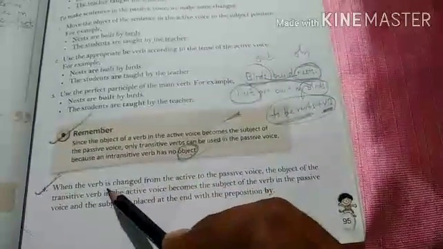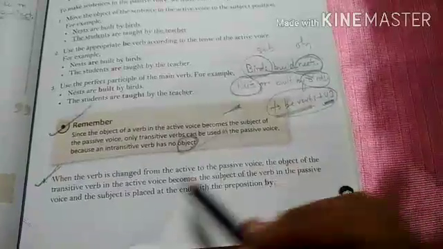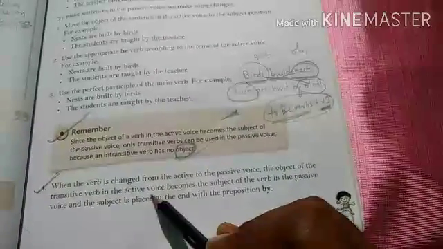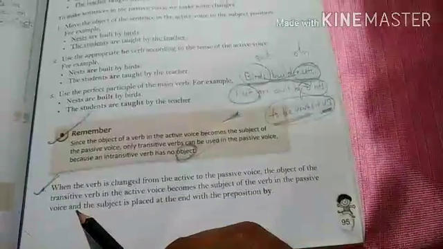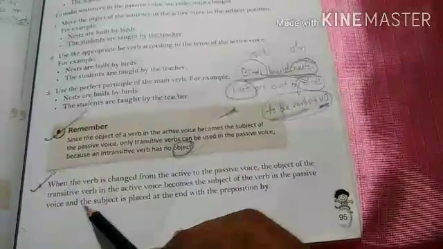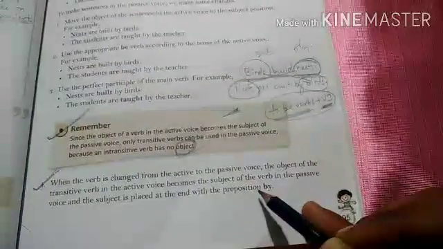When the verb is changed from active voice to passive voice, the object of the transitive verb in the active voice becomes subject, and the verb in the passive voice, and the subject is placed at the end with the preposition by.